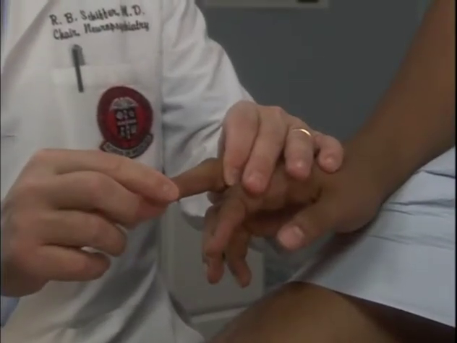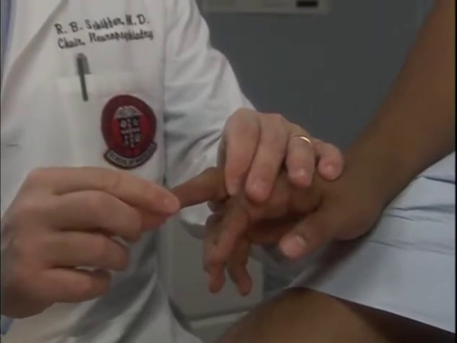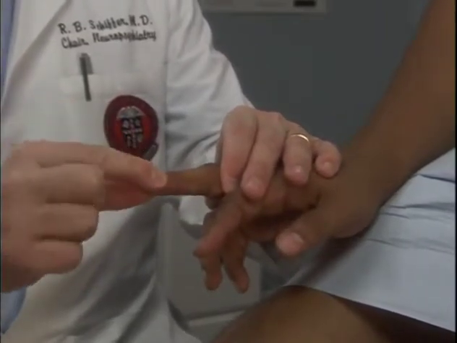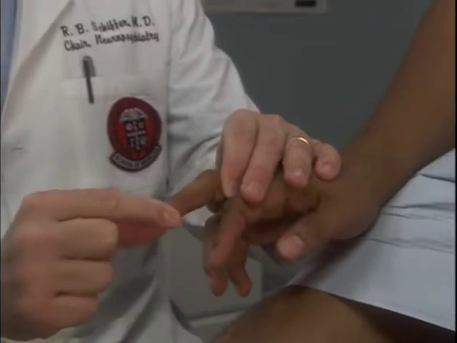In a similar fashion, with the patient's eyes closed, test position sense in the upper extremities using a finger on each of the patient's hands. Down. Left.